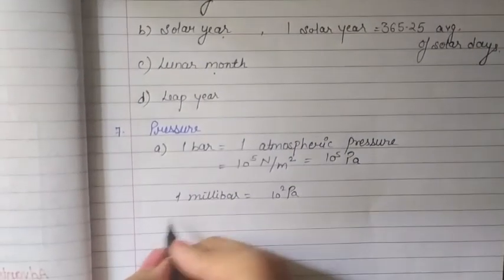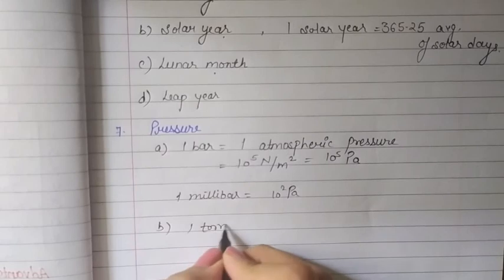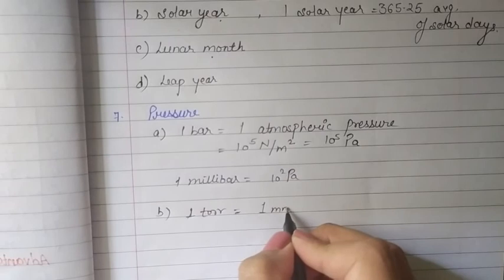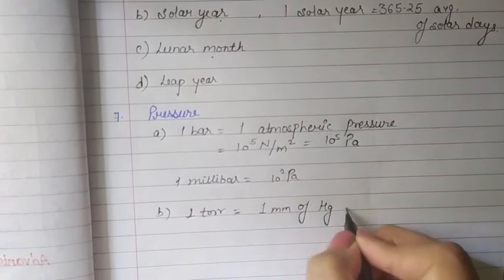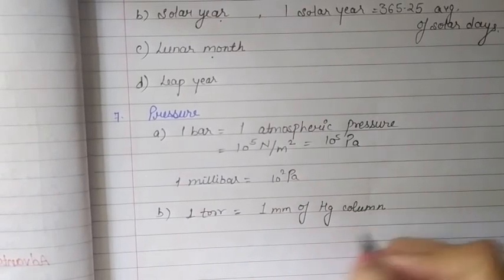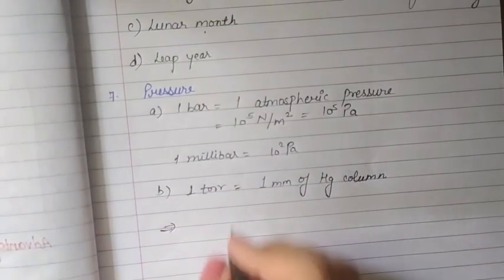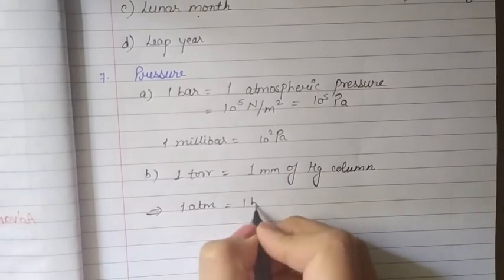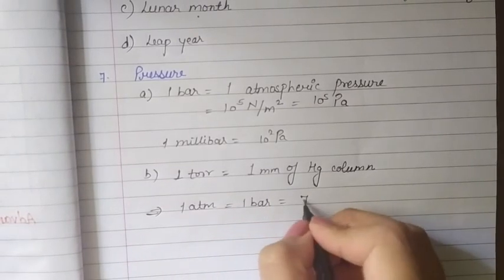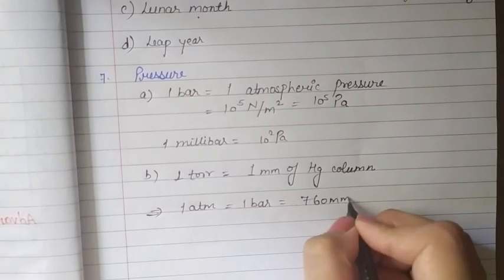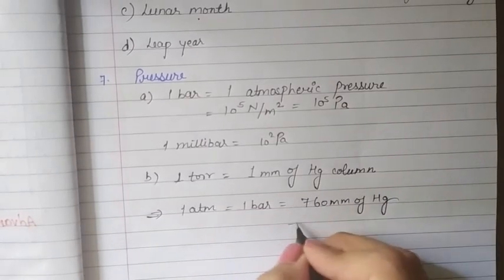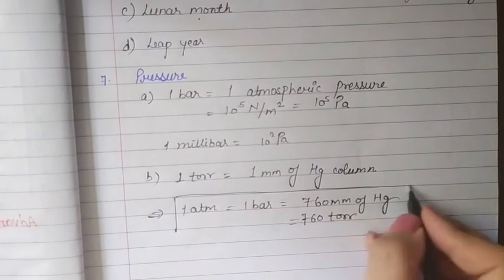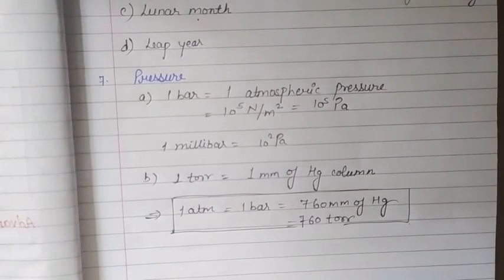And the next thing is 1 torr. We can also measure pressure in terms of torr. 1 torr is equal to 1 mm of mercury column, right? So 1 atmospheric pressure, or I can write it as 1 atm, is equal to 1 bar is equal to 760 mm of Hg or 760 torr. So this is the relation to measure pressure. These are the practical units that we use for measuring pressure.